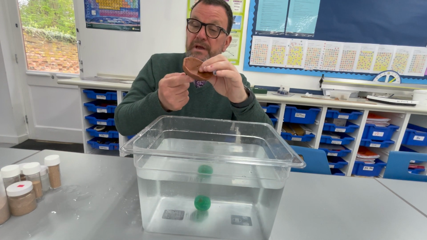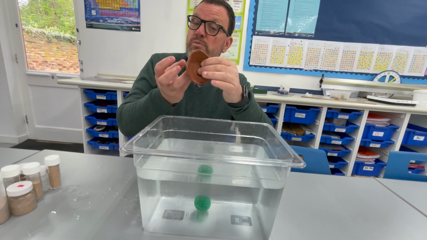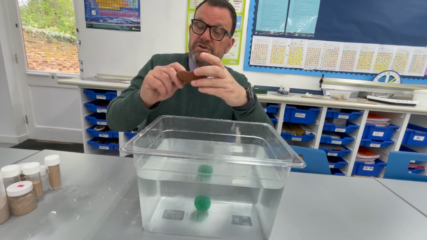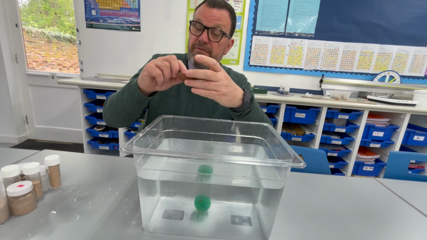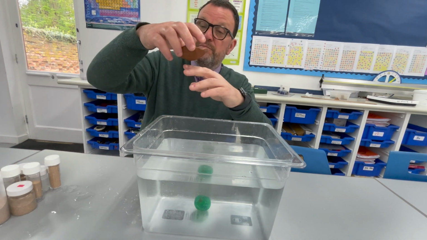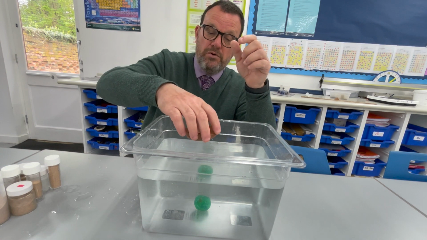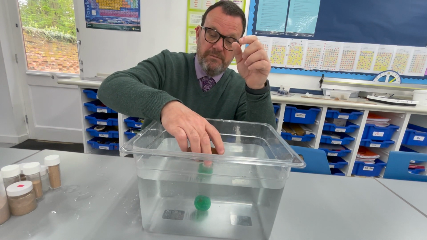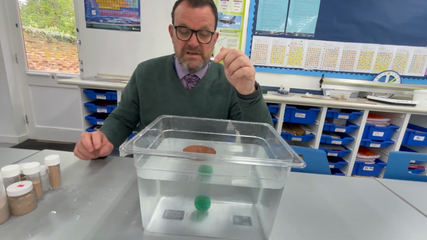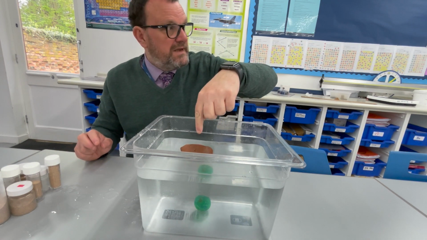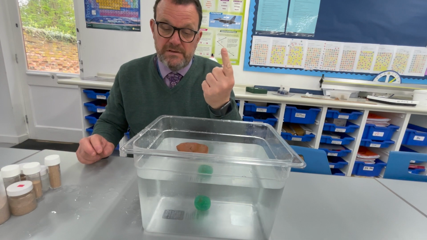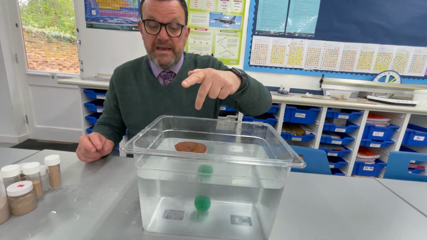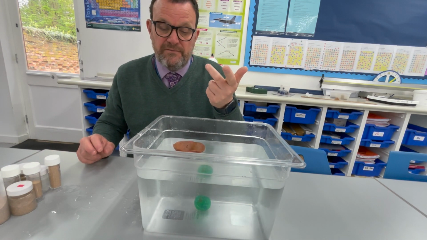Also, because it's a bigger volume, there is more pressure. So the water will be pushing up on a bigger surface area, and therefore the pressure will be enough to support the bowl. So if I place it in the water, you can see that unlike the round one, it floats. So overall, the upthrust is equal to the weight, and it's supported floating.